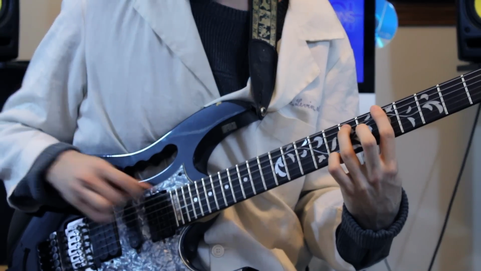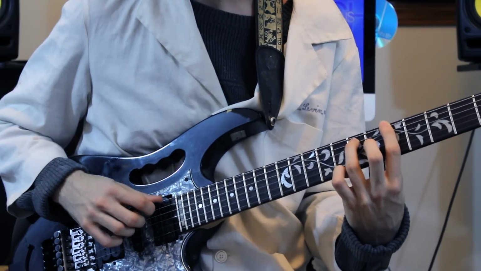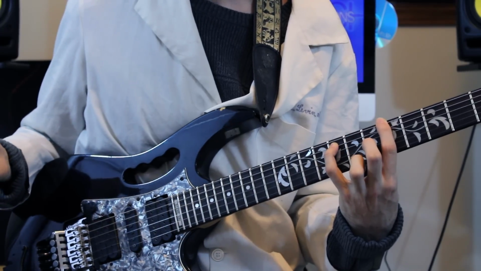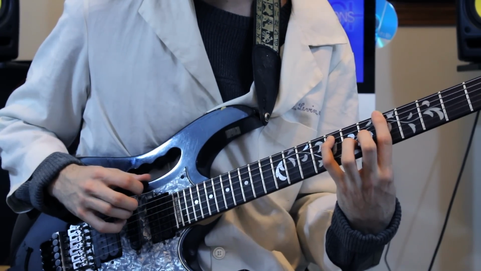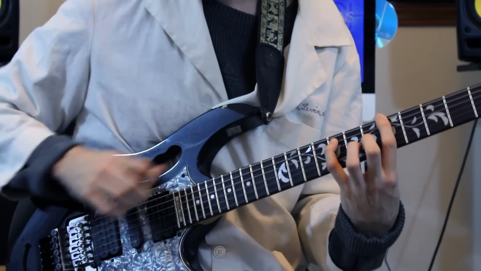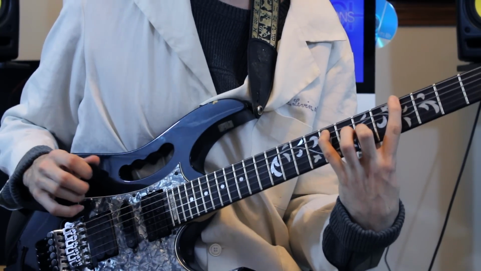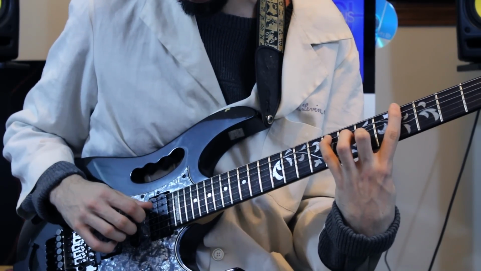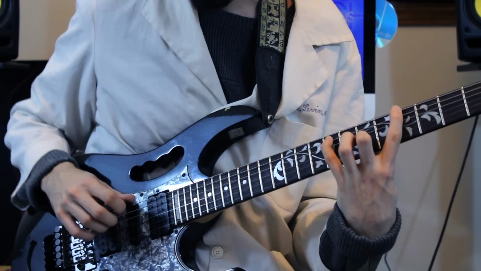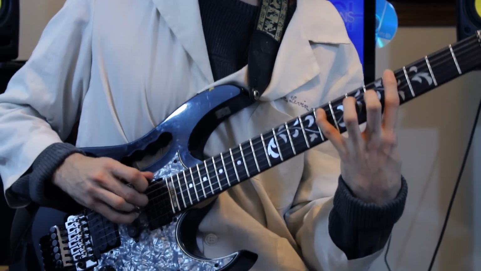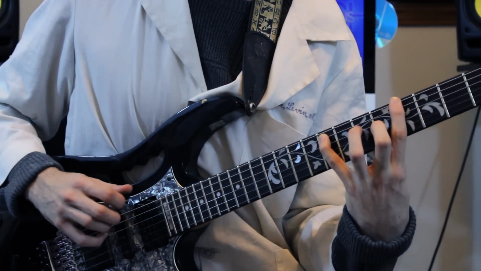You can take this note and move it up a half step. Now you have this chord. Then what if I move my index finger here on this note down a half step, and now I get this chord. And what if I took my middle finger, which is playing this D flat here, and moved that down a half step, and I get this chord.